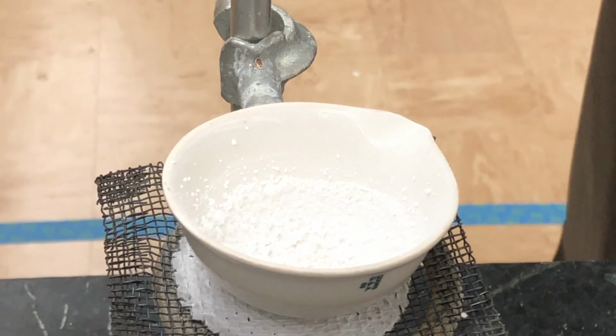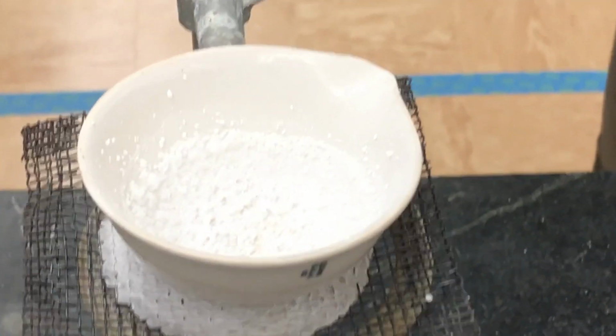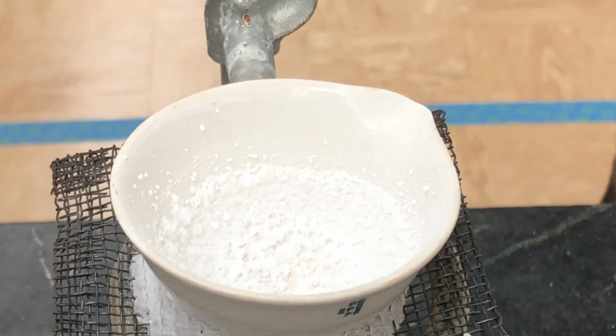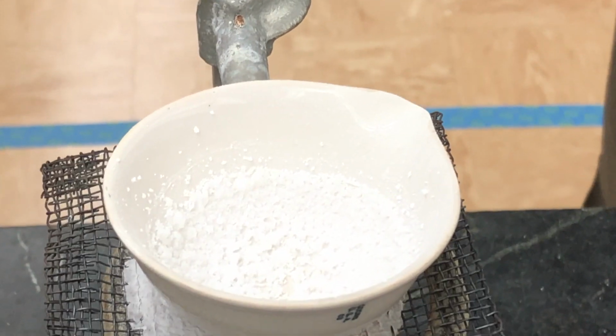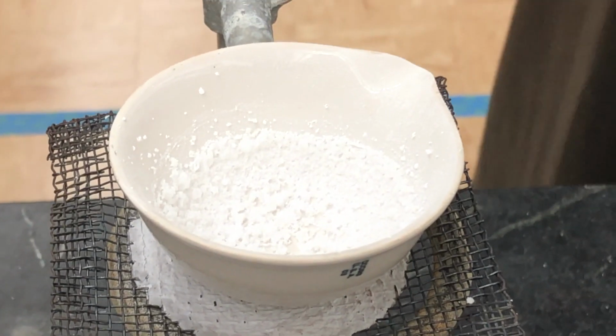Now we got our salt back. All the water boiled out, evaporated, and what came off was distilled water, and what was left behind was the salt. So, there you go. Hope you've enjoyed this lab.